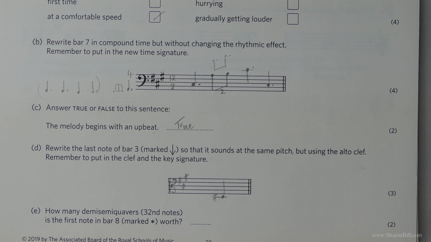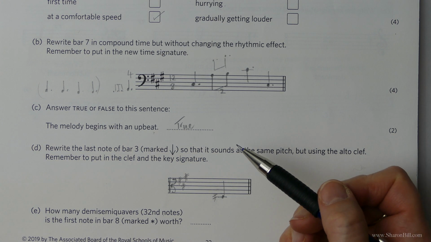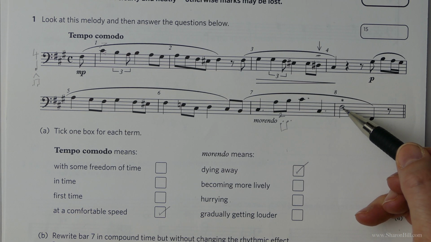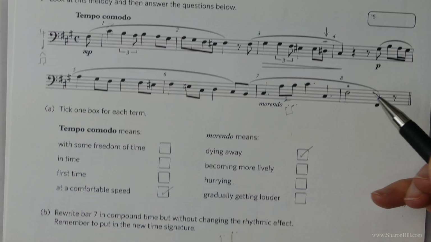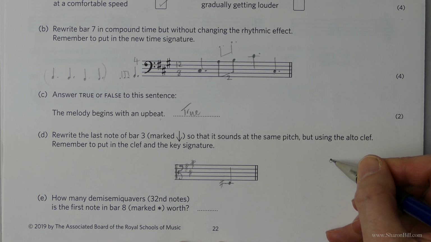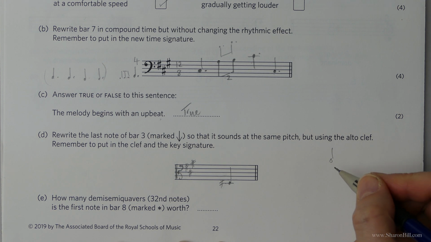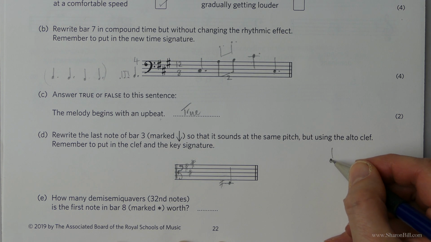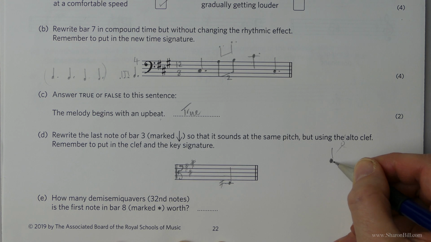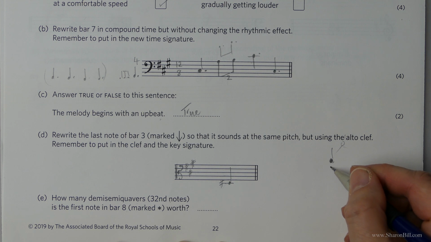And then finally we're asked, how many demi-semiquavers or 32nd notes is the first note in bar 8? There's a little star, so what have we got in 8? We've got a minim, a half note here. So let's just diagram that out. We know that a minim, well, I'm just going to save space actually. I'm going to start off with a crotchet because a minim divides into 2 crotchets. I'm just going to do a crotchet, a quarter note, just to save space.